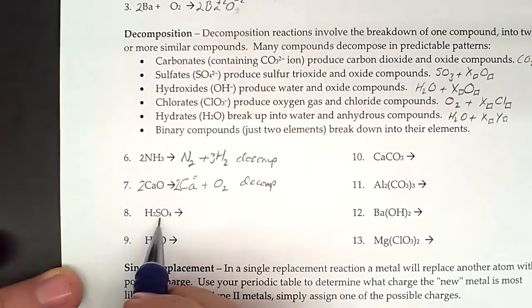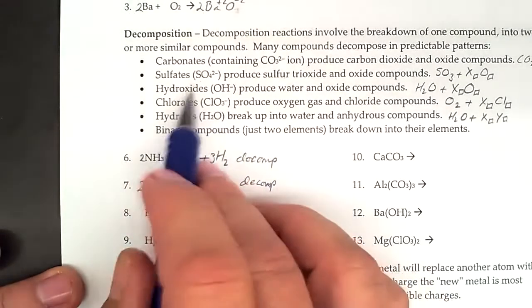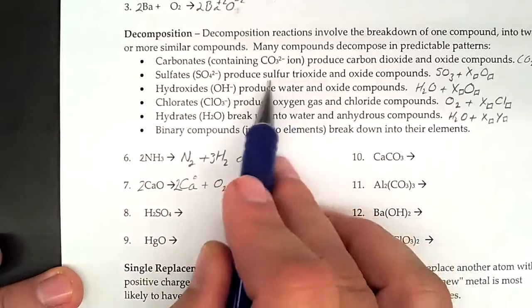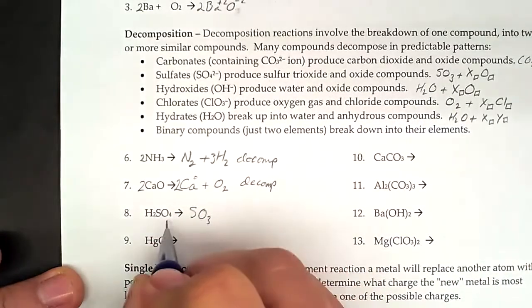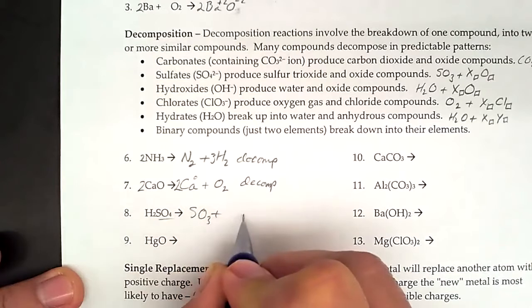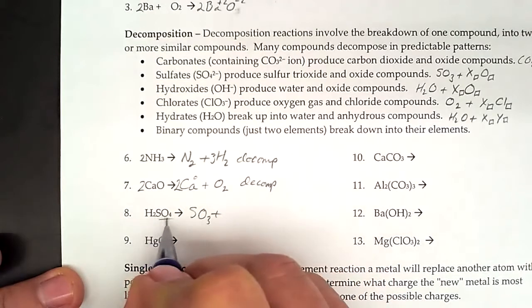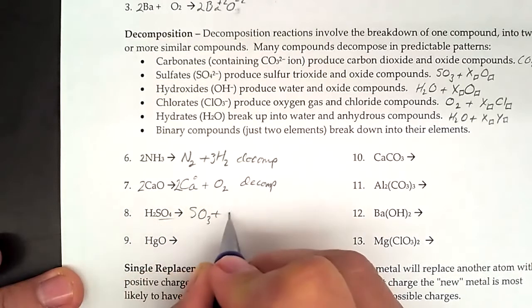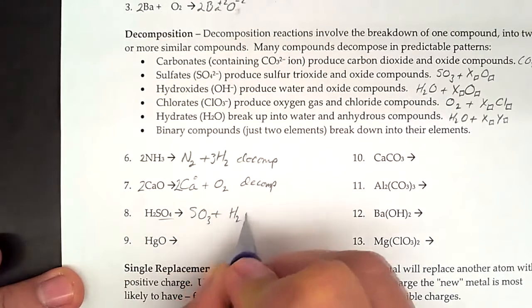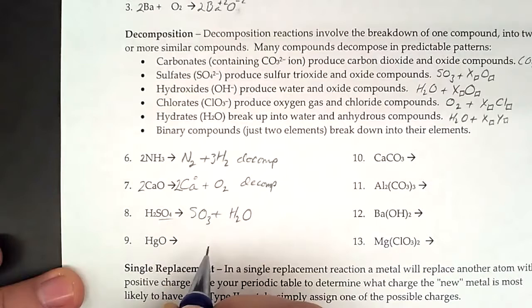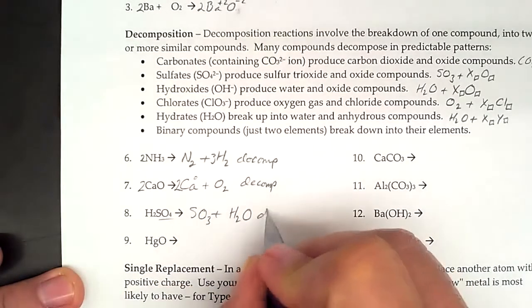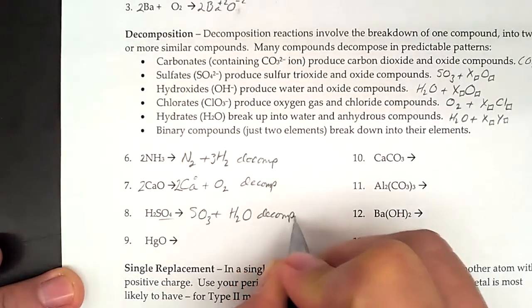For this one, I'm going to need to check my rules, and it says sulfates produce sulfur trioxide and oxide compounds. So I'm going to get sulfur trioxide because of this, right? And oxide compounds. So what's left over that I haven't used? The hydrogens. And when you put hydrogen with oxygen, it's going to make water. And so then it needs to balance left and right. But you know what? It already does, doesn't it? And of course, it's decomp.